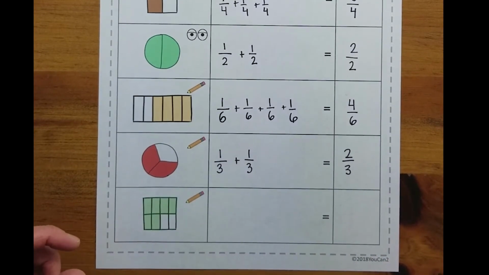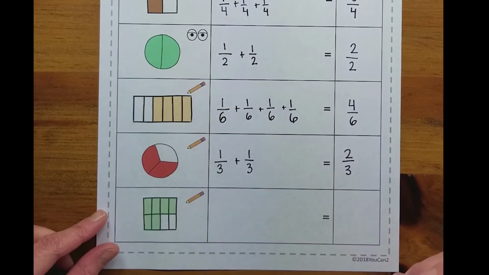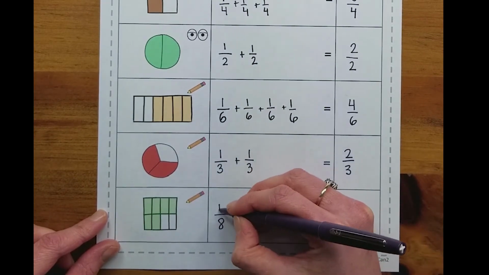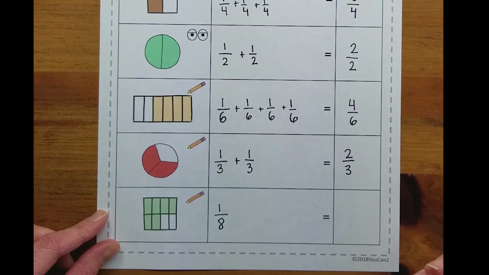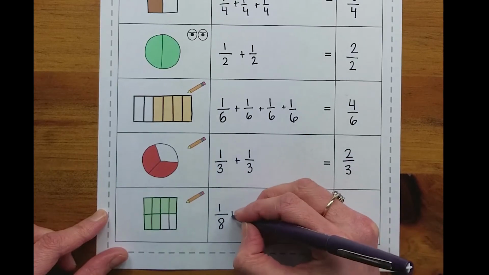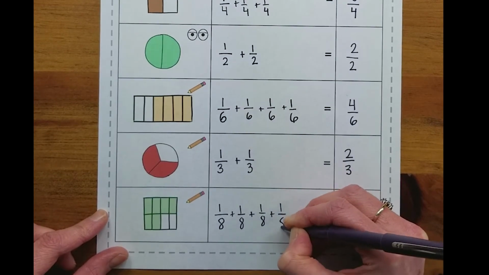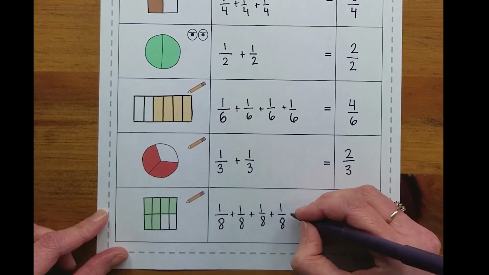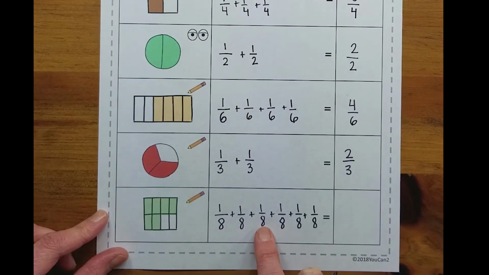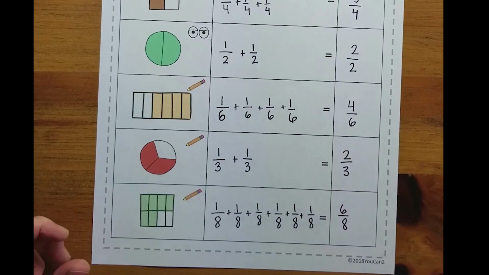How many equal parts did you have this time? 1, 2, 3, 4, 5, 6, 7, 8. You had 8 equal parts. So your denominator must be 8. How many unit fractions did you need to add together? How many unit fractions were shaded? 1, 2, 3, 4, 5, 6. 6 of them were 1/8 plus 1/8 plus 1/8 plus 1/8 plus 1/8 plus 1/8. 1/8, 2/8, 3/8, 4/8, 5/8, 6/8. 6/8 of your whole is shaded.